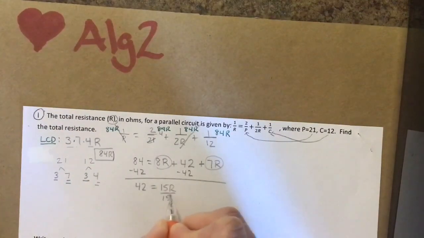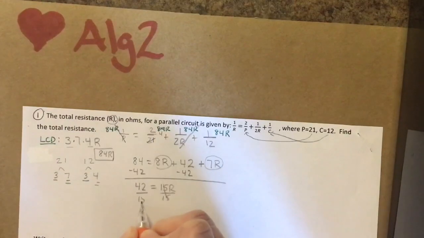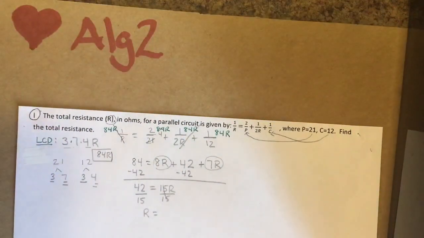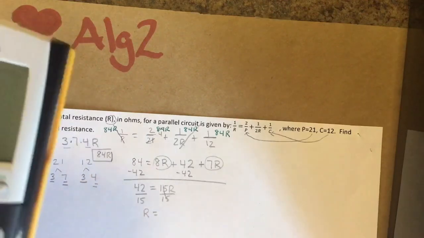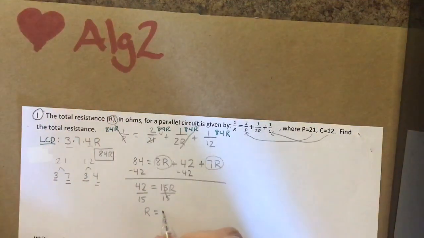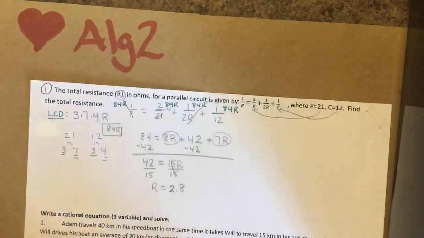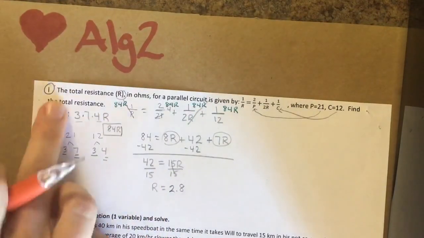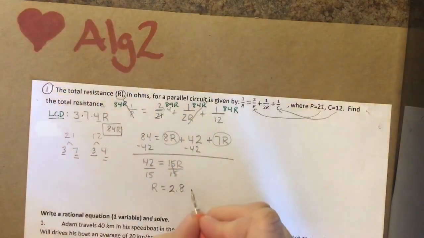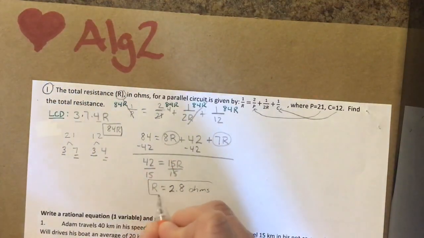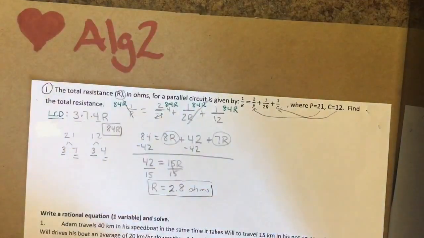Divide by 15. What's R? Well, we could divide on our calculator. That is 2.8. Okay. 2.8 what? The unit is total resistance in ohms. Okay. Final answer.